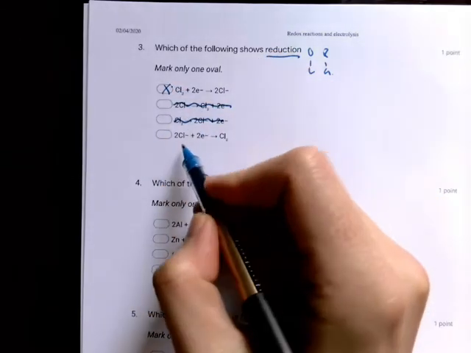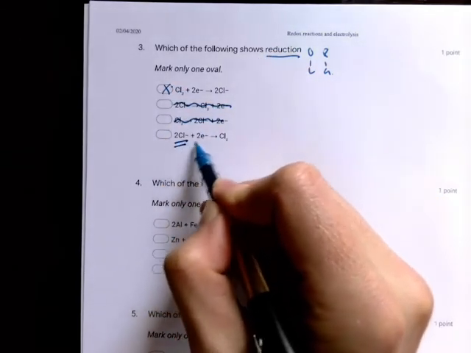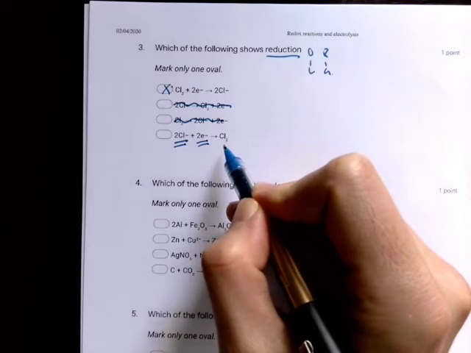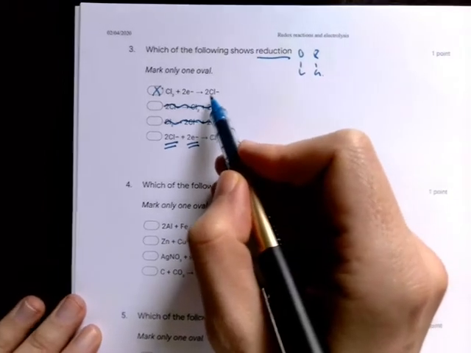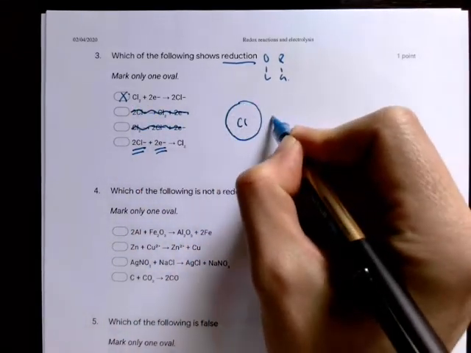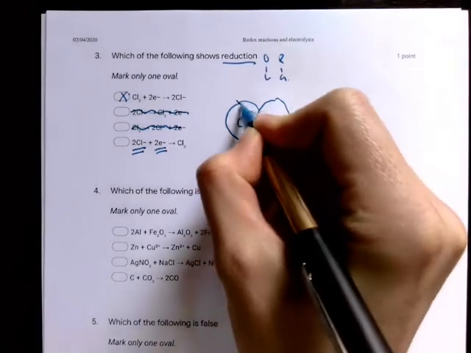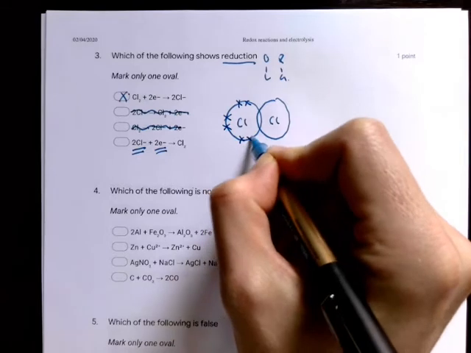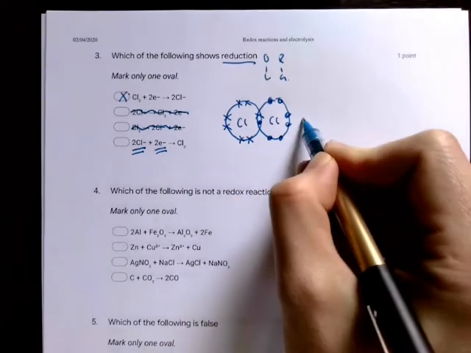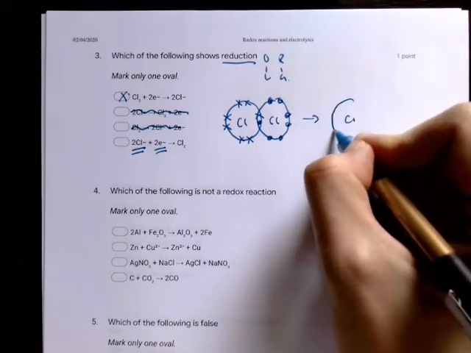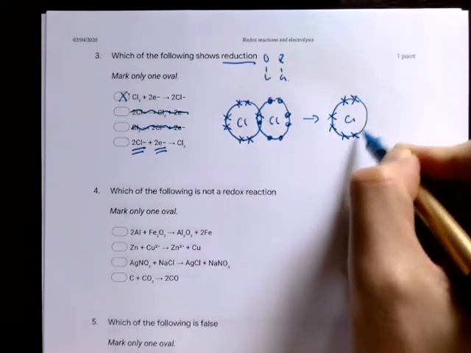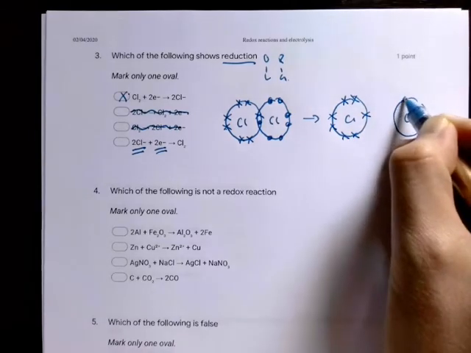This one doesn't make any sense because if I have something that's negative, and I add on more negative electrons, I don't end up with something that's neutral. That doesn't make any sense. But up here, this does make sense. So you have to remember that the chlorine molecule is going to look like this. It is covalently bonded. But if I break that up into the 2 atoms, you remember that I've only got 1, 2, 3, 4, 5, 6, 7 electrons on each one. Like this.